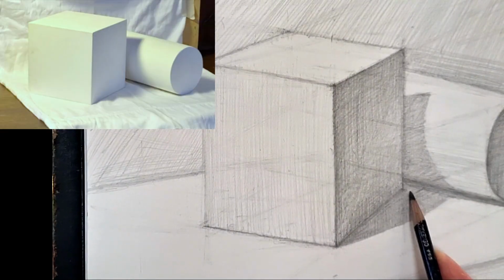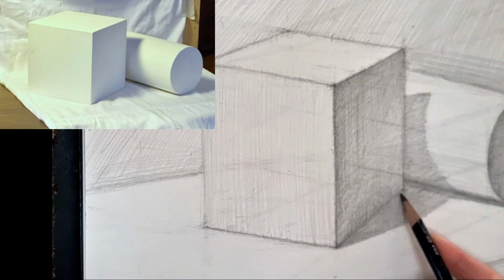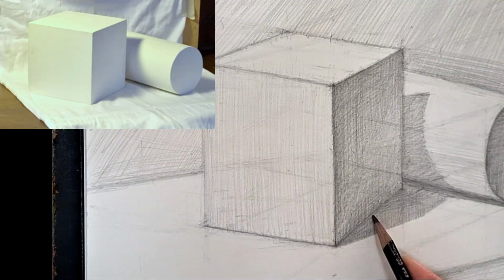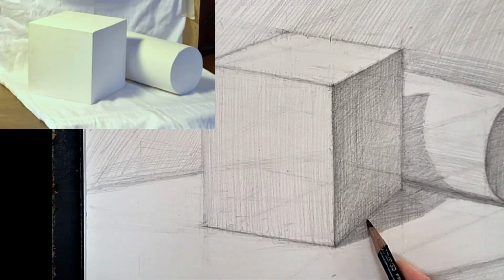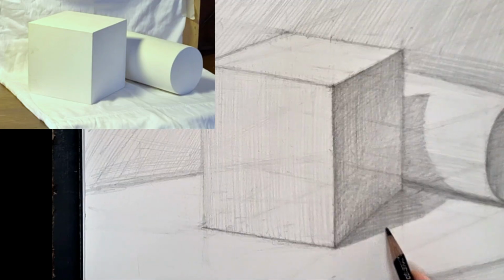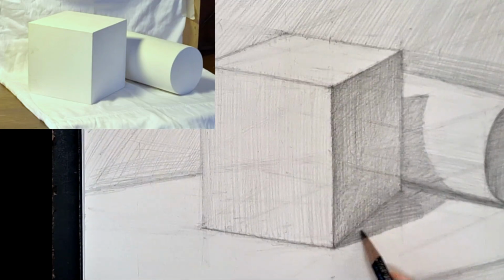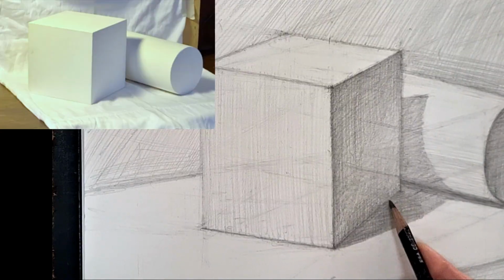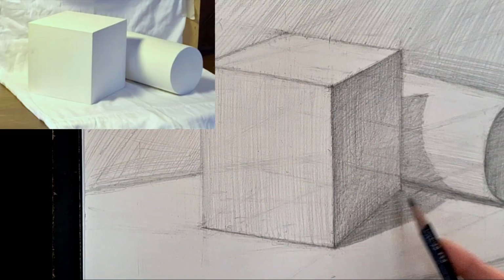First, I will separate. So this area definitely looks lighter. I will go ahead and separate them. This becomes darker. I'm giving it a darker value all over. All right. Now this looks lighter, this looks darker.